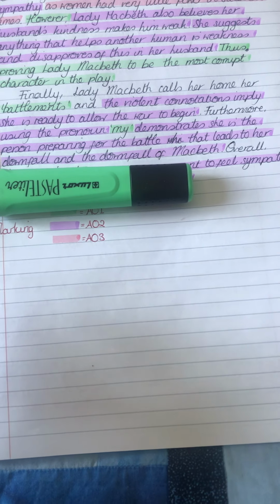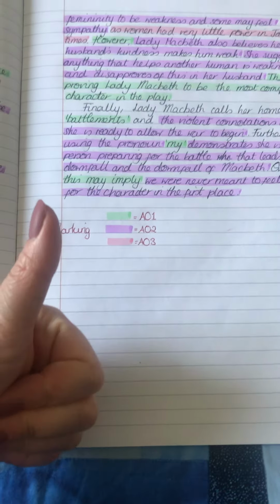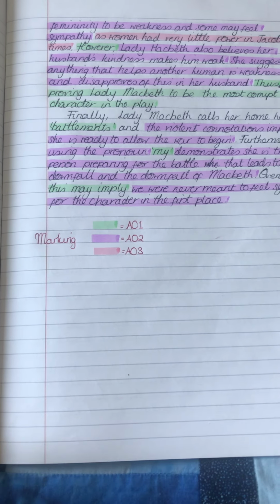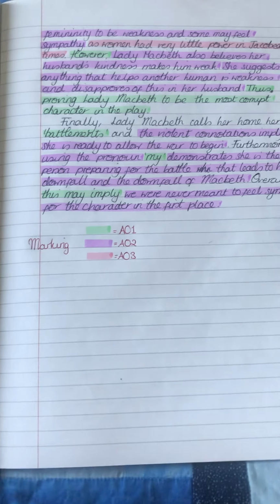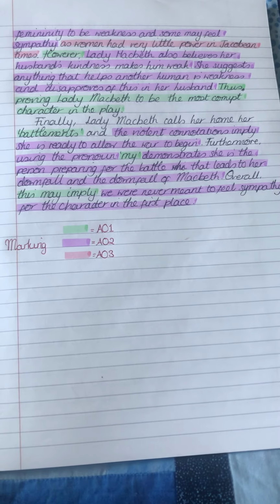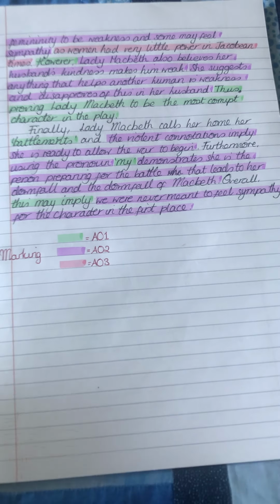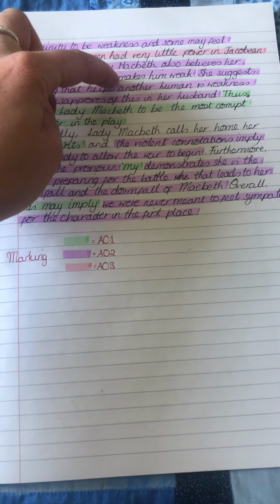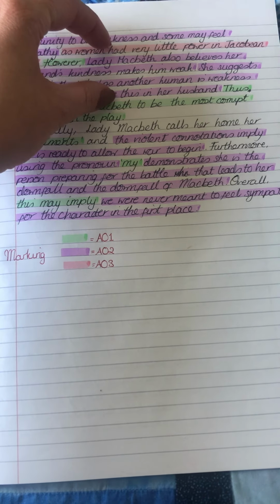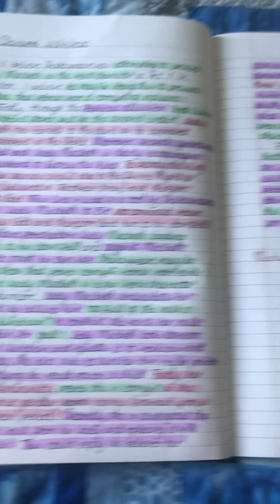So anywhere where I'm talking about the plot, the quotes, or the character, those are 3 things that are still going to get me AO1 marks. But what the examiner's really looking out for is how well your AO2 and your AO3 come together, and how well those 2 things support each other and also support your AO1. So as you go through my essay, compare it to yours.